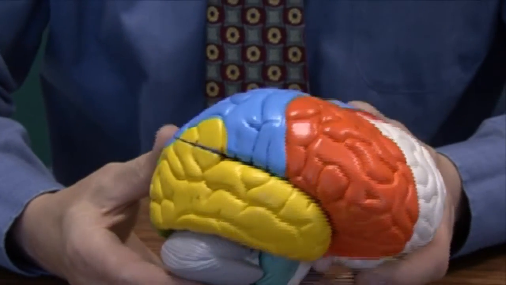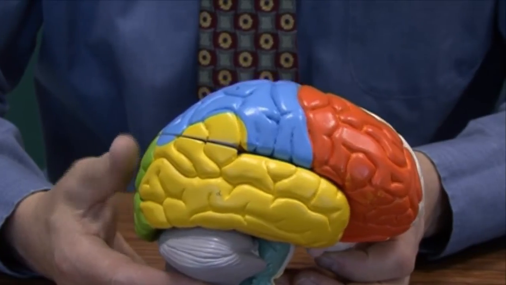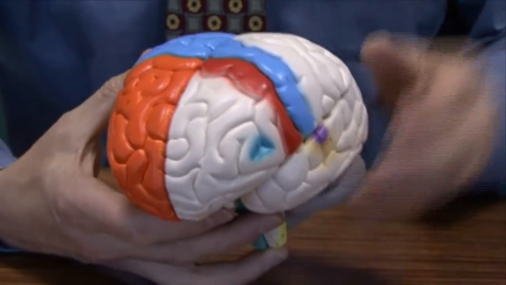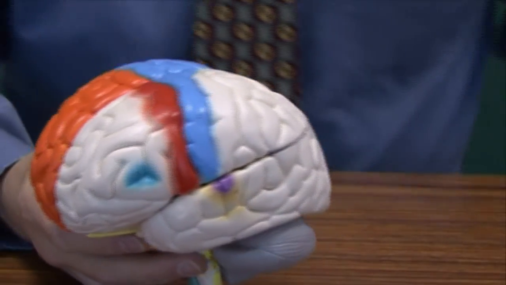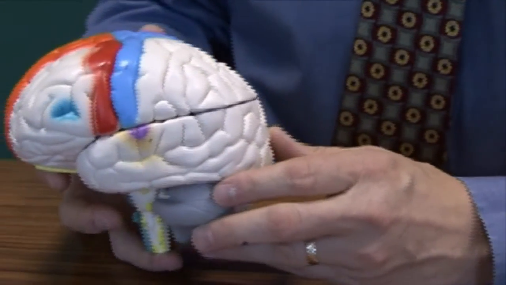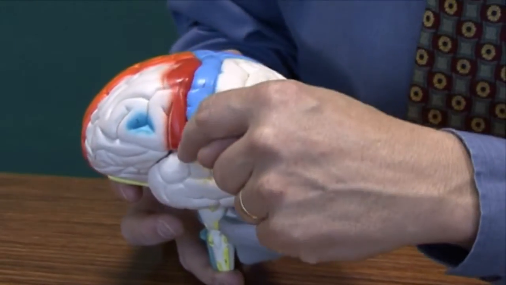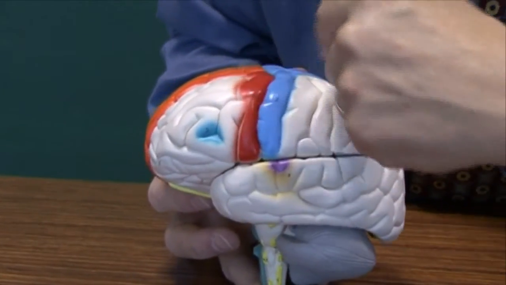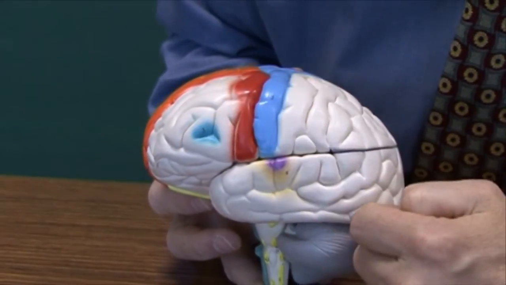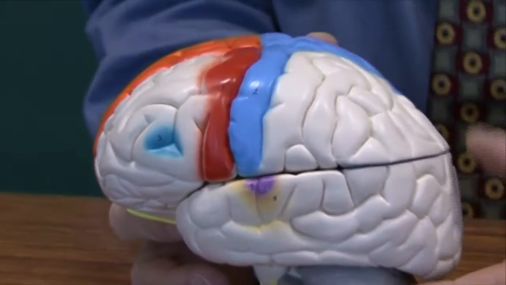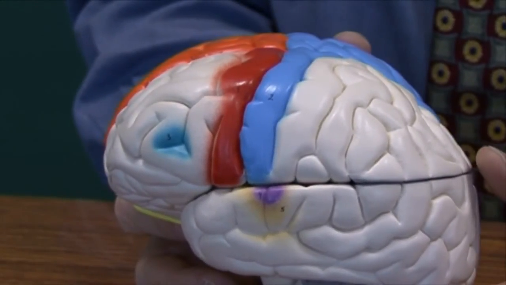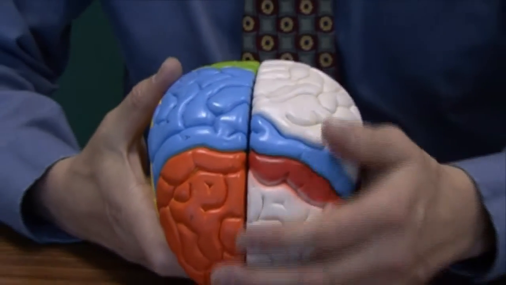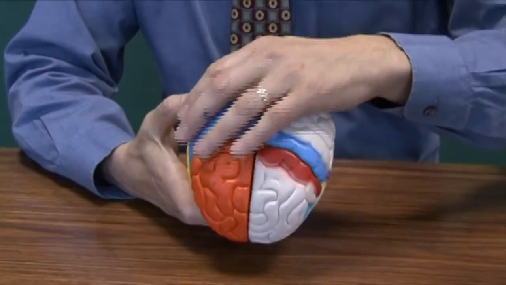Now on this side they're painted so we can see the individual lobes of the brain, and on this side it's painted so we can see the areas of the brain. So here's the central sulcus, and this is the motor cortex. This would be the frontal eye field, and this would be the auditory area. And we can see clearly that the brain is in the two cerebral hemispheres, the left cerebral hemisphere and the right cerebral hemisphere.